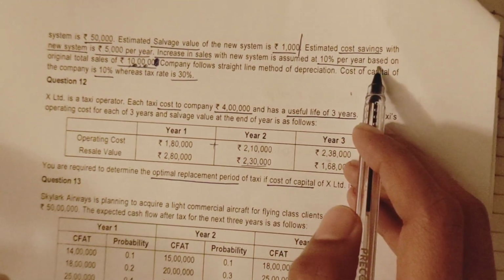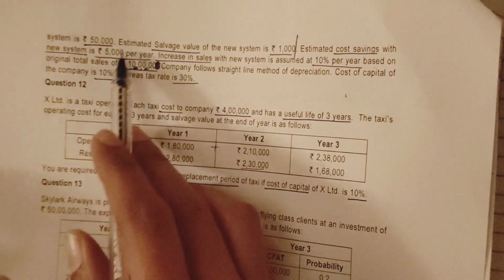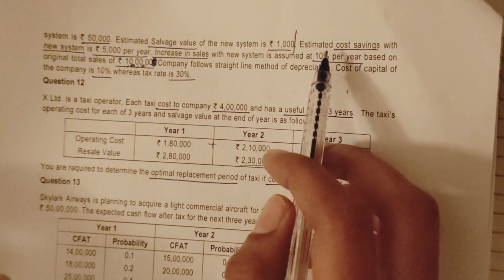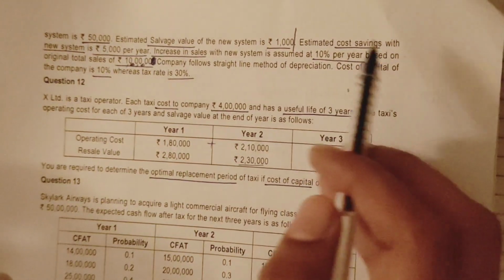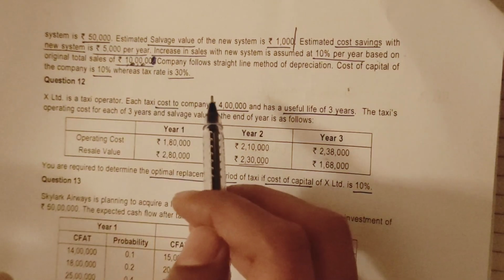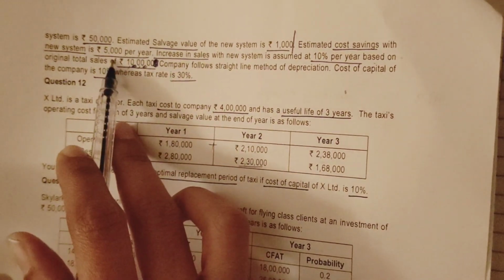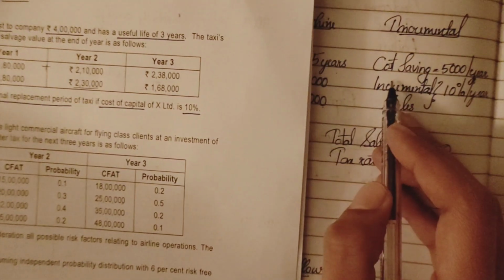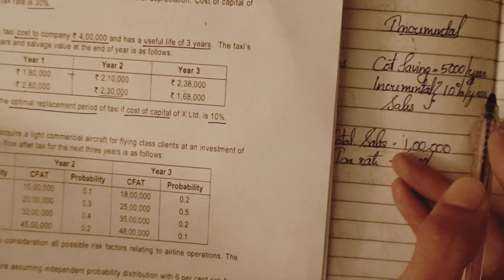Estimated cost savings with the new system is 5,000 per year. So these are the incremental data. If we purchase the new system, we can save 5,000 cost per year. So incremental data, cost saving is 5,000 per year.